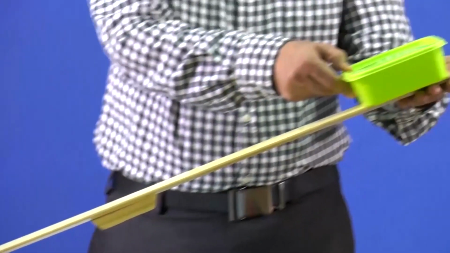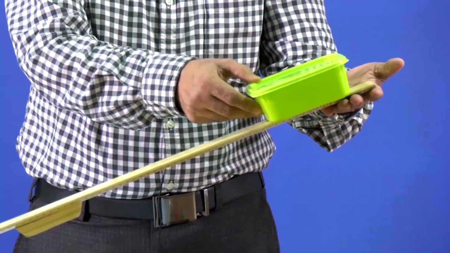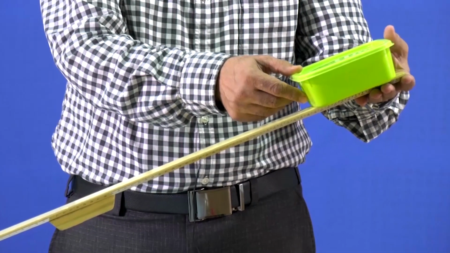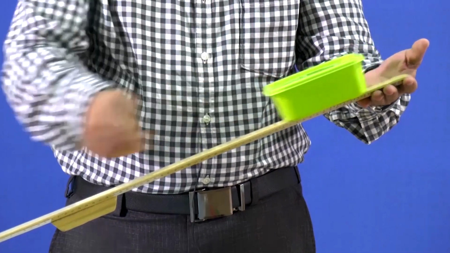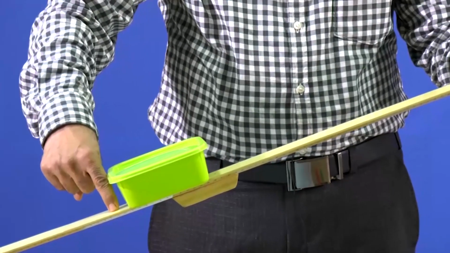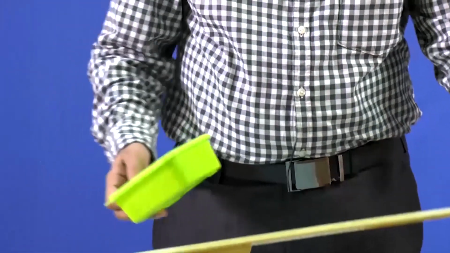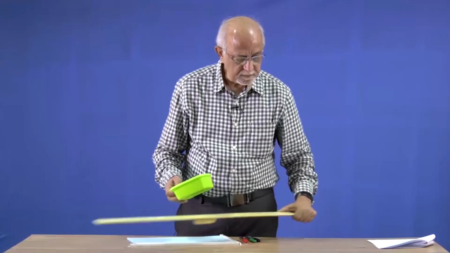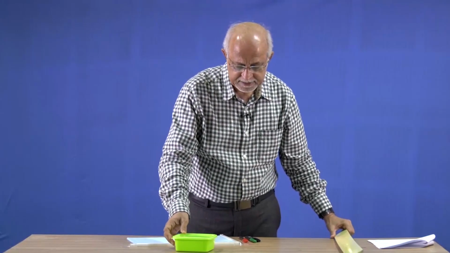Once again, I am doing this exercise. This body is falling under the force of gravity along this inclined plane, and during its motion, if we want to stop it, we need to apply a force. So, these are the exercises we are very much familiar with.